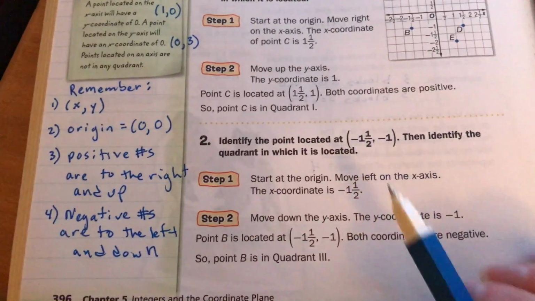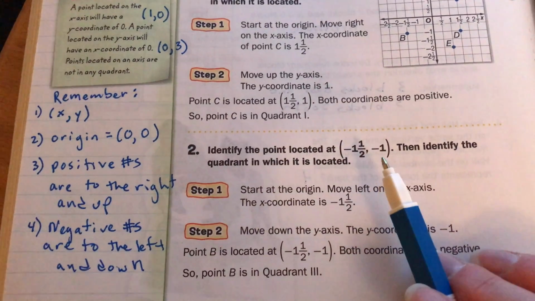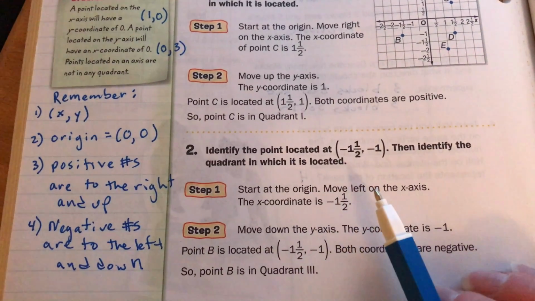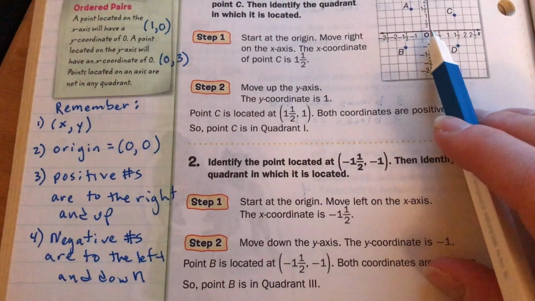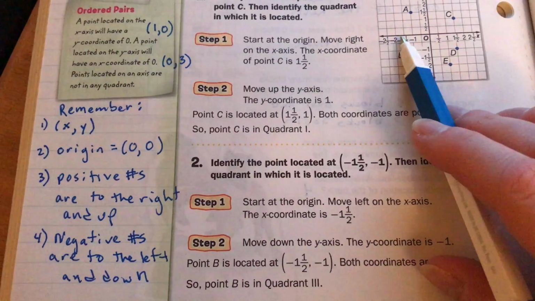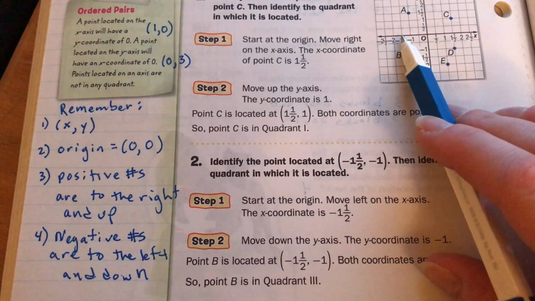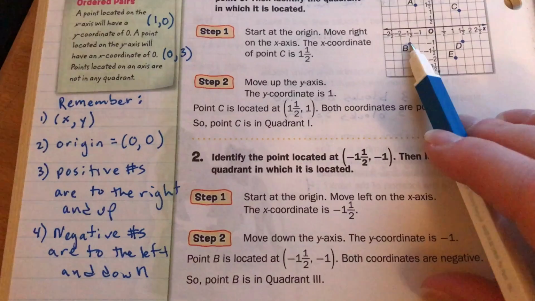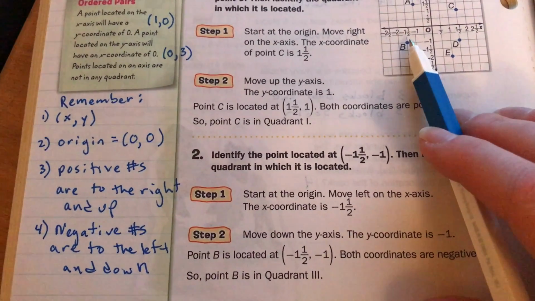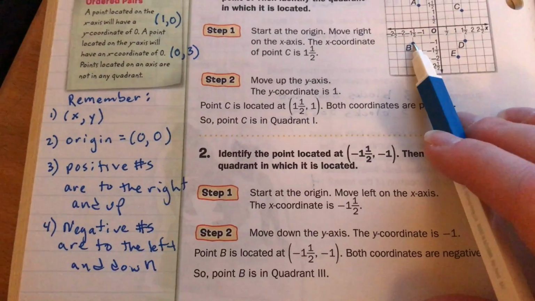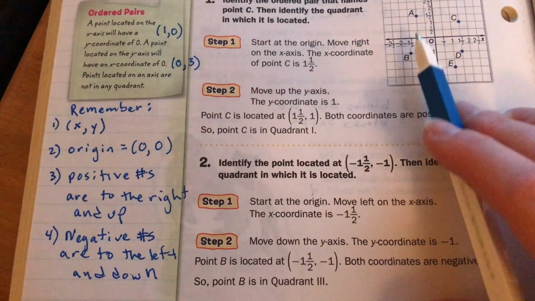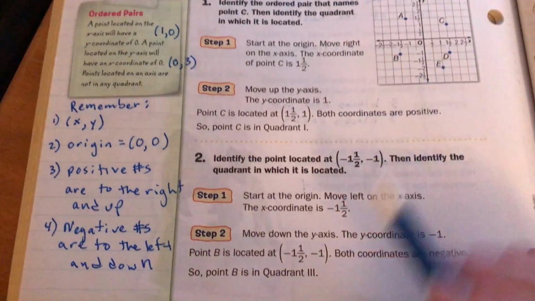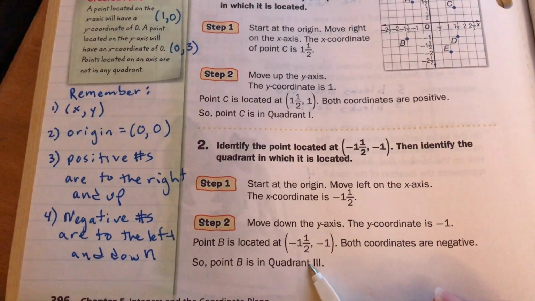Let's do this one. Identify the point located at negative 1.5, negative 1, then identify the quadrant it's in. So start at the origin, move left on the x-axis to negative 1.5. So here's the origin. Go x, negative 1.5, then move down the y-axis for negative 1. So coming down to negative 1. Now, it's got to be point B that they're talking about. And then what quadrant is it in? Quadrant 1, quadrant 2, quadrant 3. Remember, start where you're most familiar and go counterclockwise. So point B is in quadrant 3.